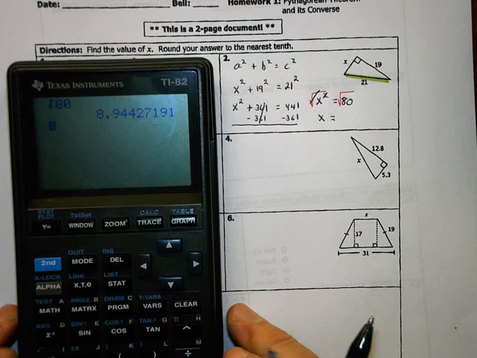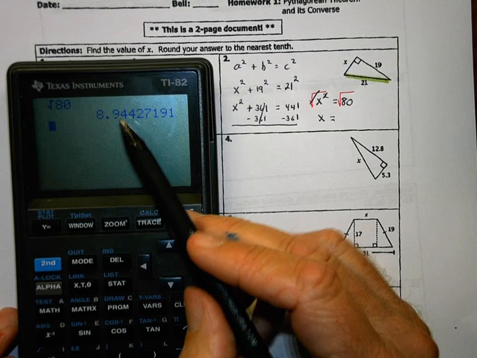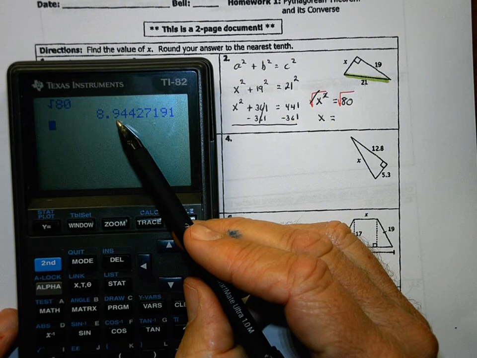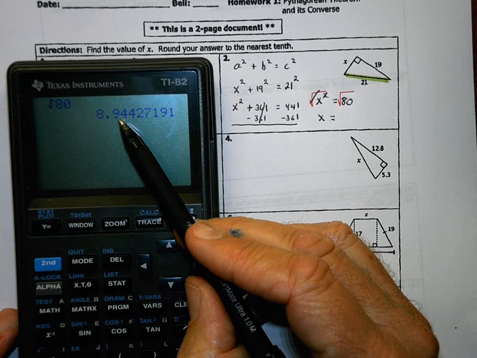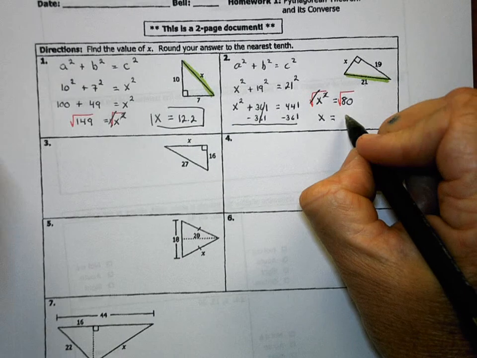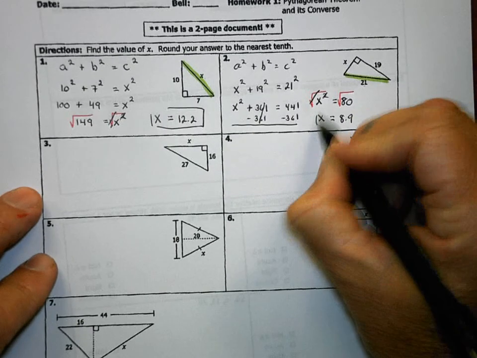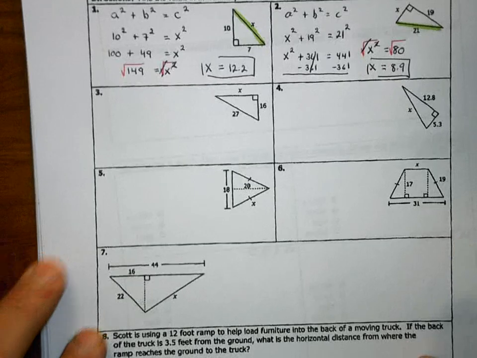Okay, well the instructions said round to the nearest tenth, so that 9 is in the tenths spot, and the 4 doesn't change the 9, so 8.9. So in number 2, x is equal to 8.9. Okay, number 3, same idea.